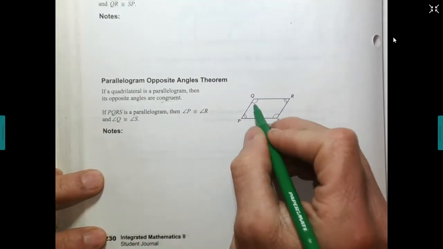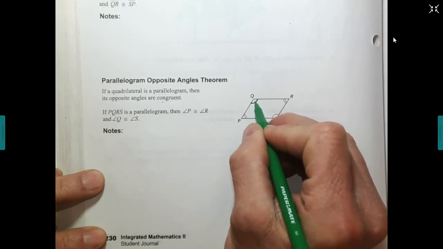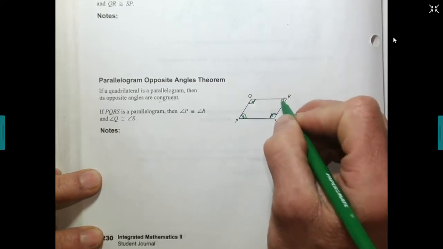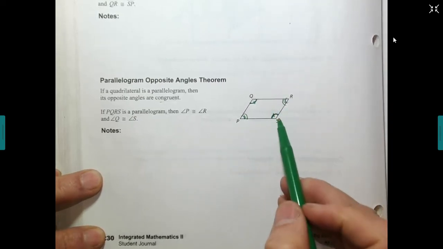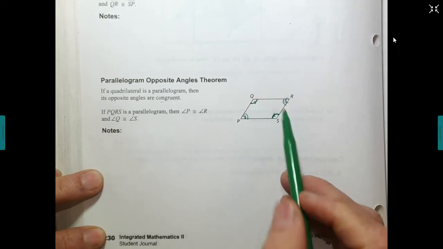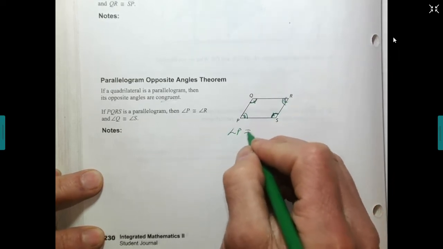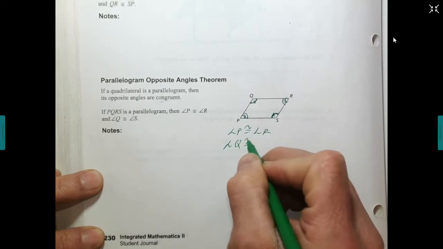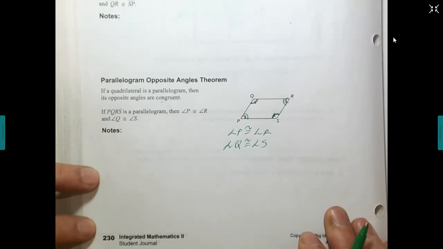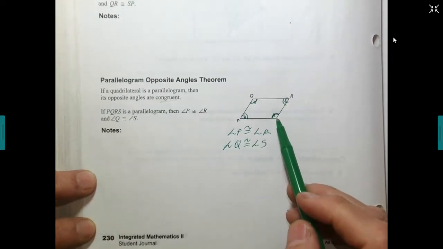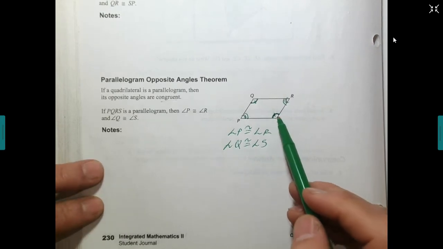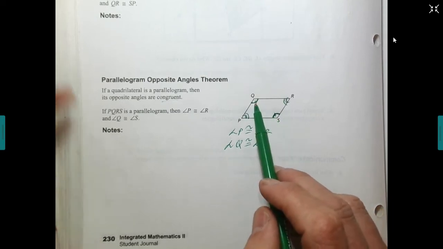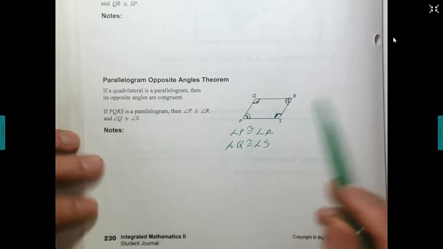So angle Q equals angle S, and angle P equals angle R. If I say S is 120, what's Q going to be? 120, because opposite angles are equal.